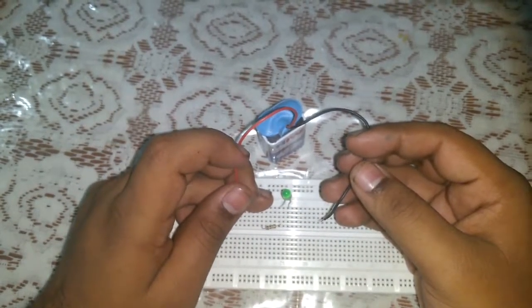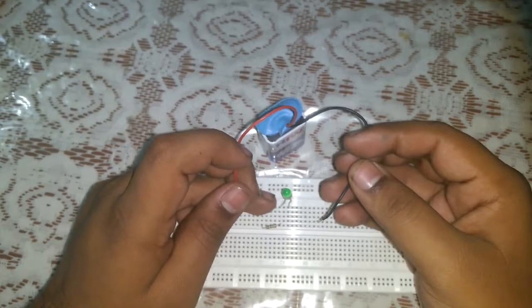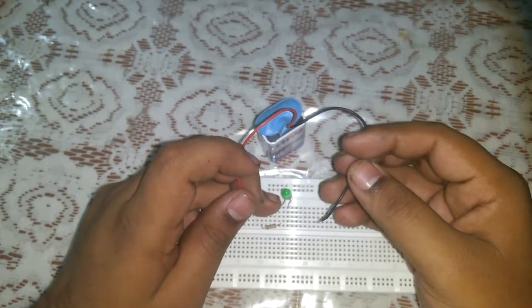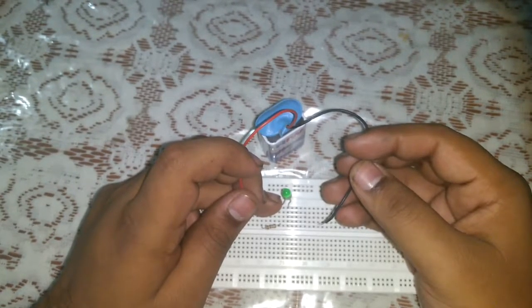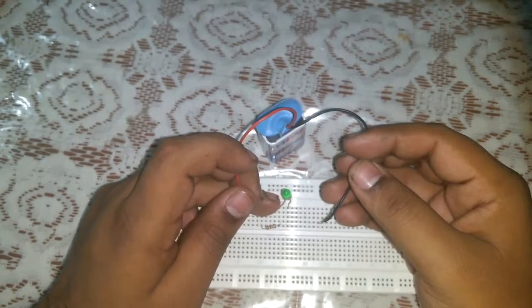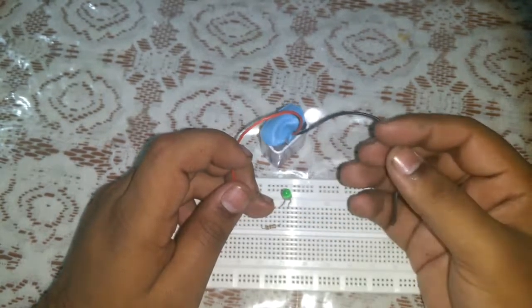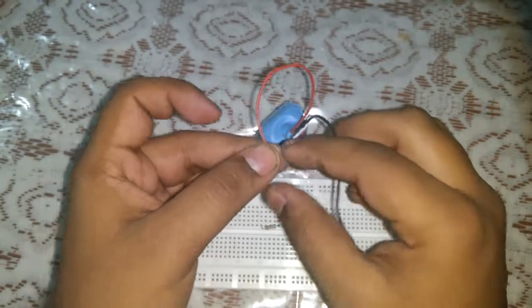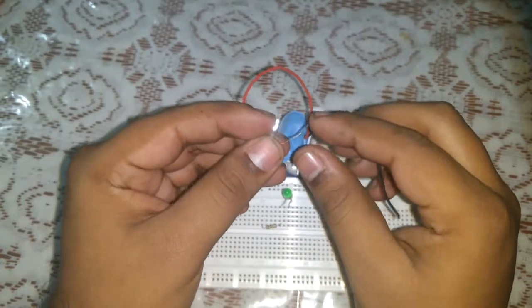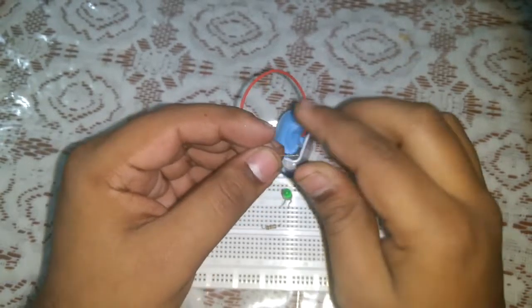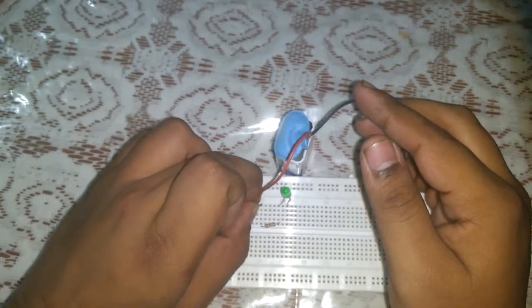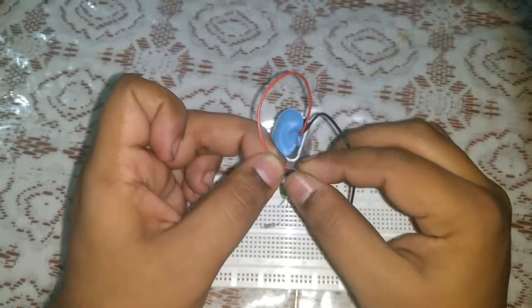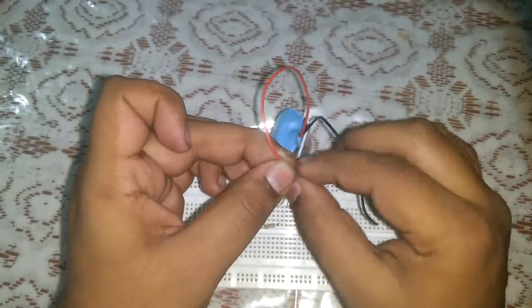As I have connected, I will provide positive supply to this anode part, because the LED works in forward bias. So it works.